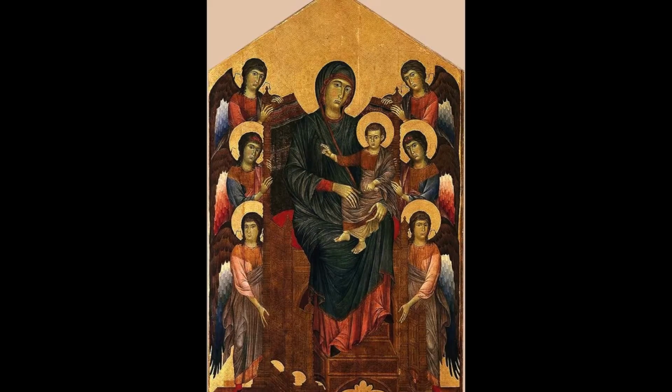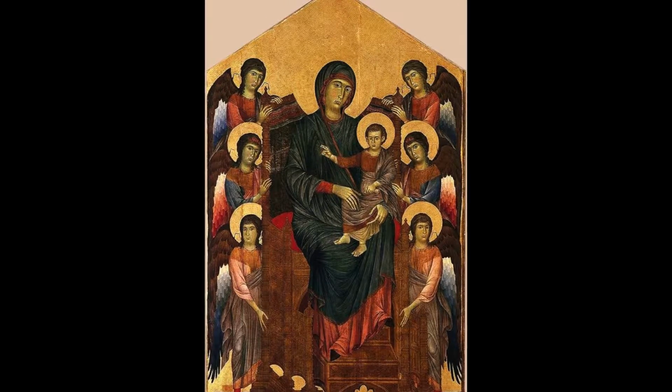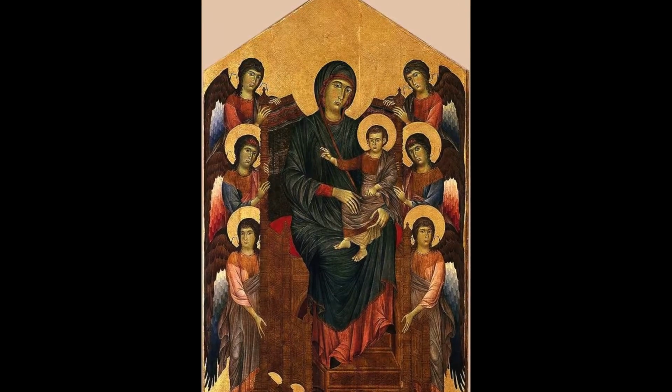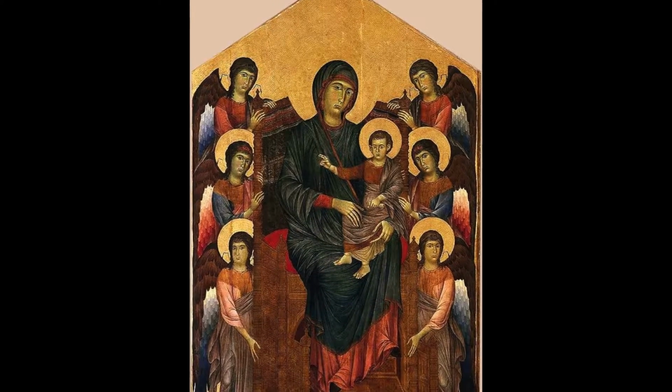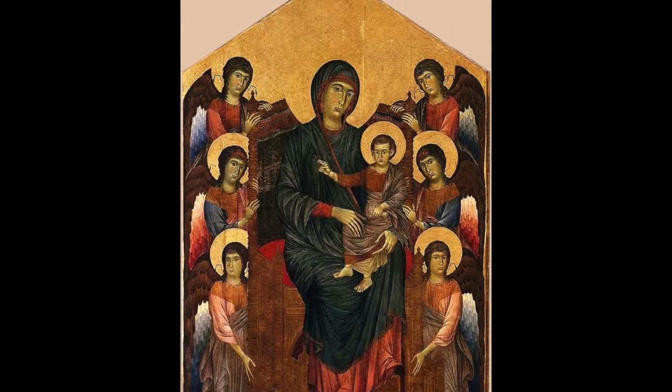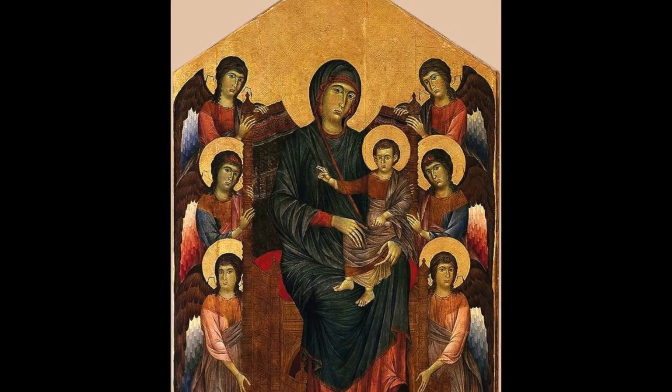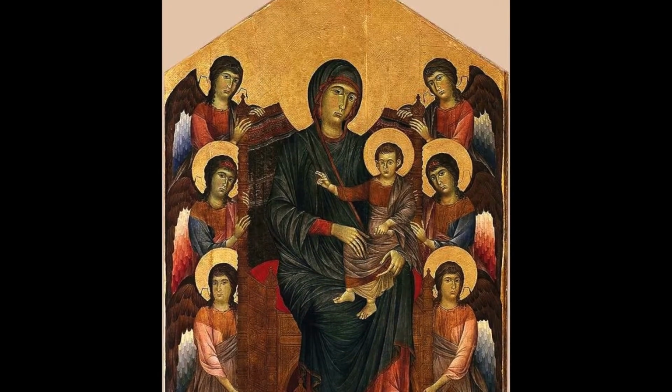So what I want to do is show you this first painting. This is Cimabue's painting, the Madonna and Child with 6 Angels. This is a pre-Renaissance style painting. I want to show you this one first so that you can contrast it with the paintings that follow, which are much more Renaissance in style.